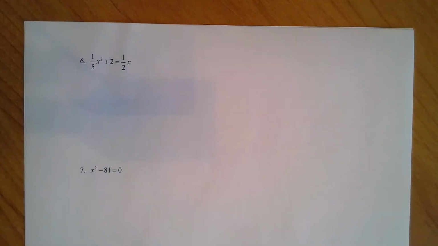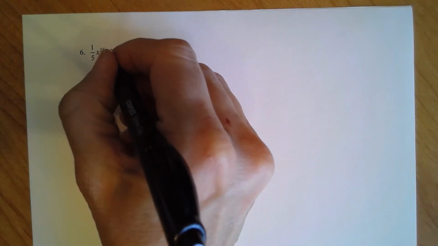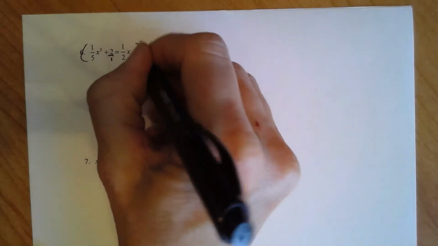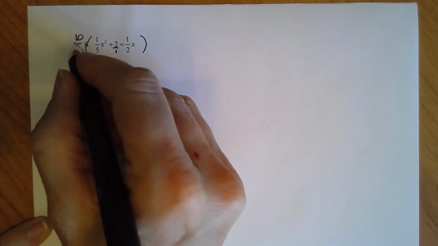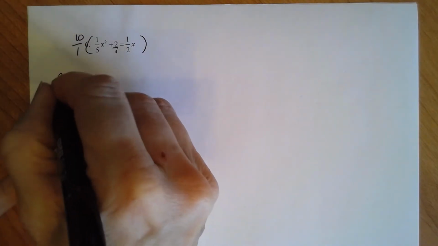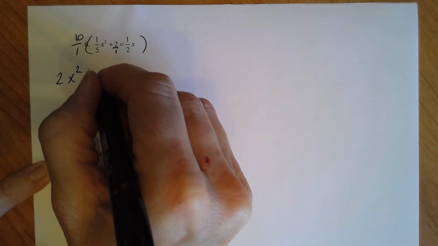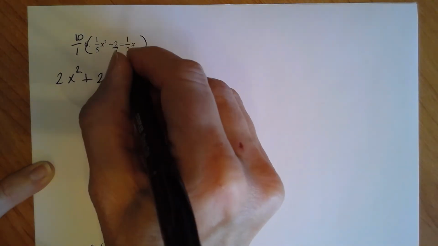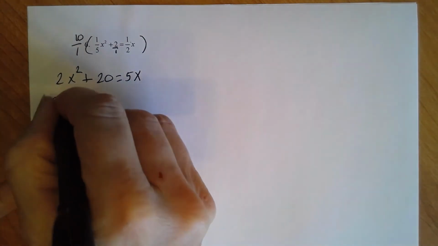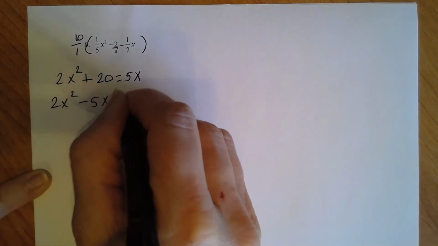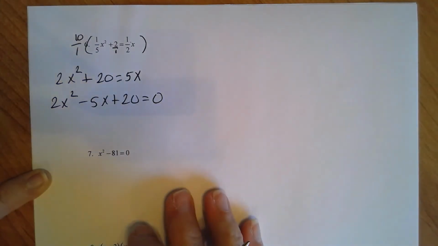So on number 6, if you look at the directions on what we want to do to try and use the quadratic formula, is to get rid of our fractions. So the first number 5 and 2 can both go into is 10. Remember, this is 2 over 1. So our LCD is going to be 10, so I'm going to multiply everything by 10 over 1 to get rid of fractions. So when I multiply by 10 but divide by 5, I get 2x squared. And 10 times 2 is 20, and 10 times 1 but divided by 2 is 5x. So I'm going to subtract over the 5x, so I get 2x squared minus 5x plus 20 equals 0.